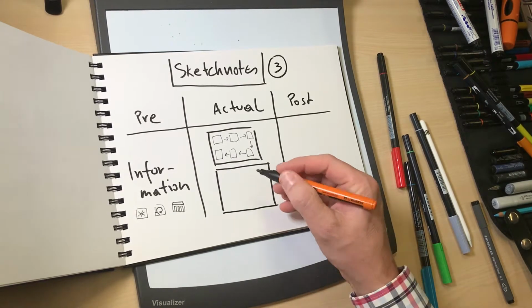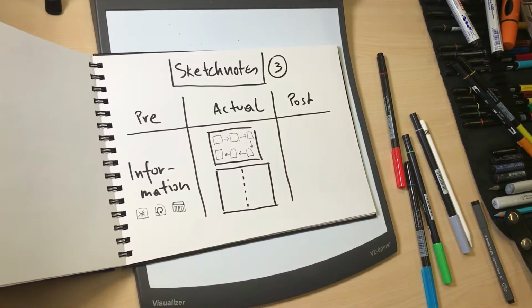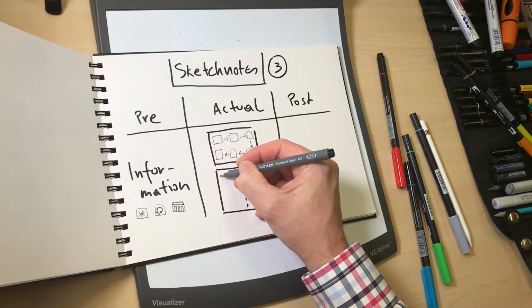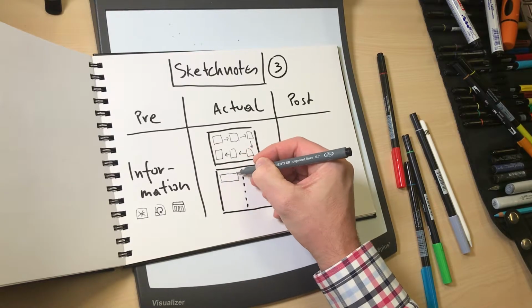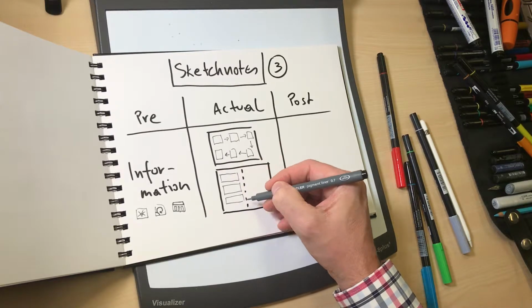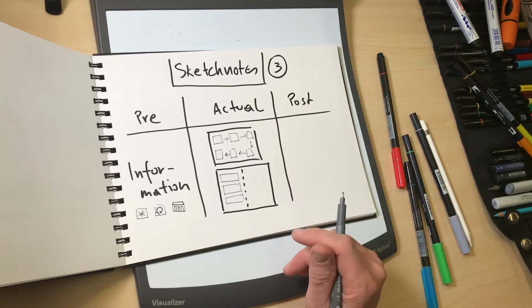What we can do is partition our Sketchnote page in half or maybe in thirds, because then on the left-hand side we keep our notes about the building blocks of the talk, and on the right side we can add certain visuals.